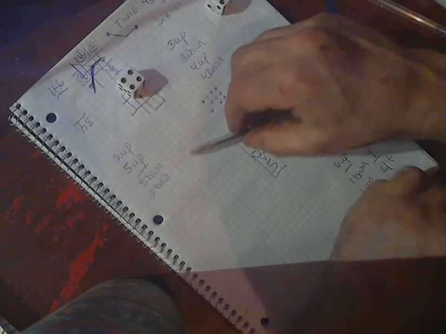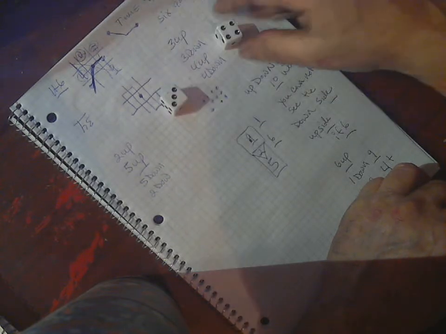When 3 is up and 4 is down, 7 and 6 are represented in each of them. Here's your 4 and here's your 3. 3 and 4 and 7 and 6 are represented. 7 and 3 is 10, 7 and 4 is 11, 6 and 4 is 10, 6 and 3 is 9. 9, 10, and 11 inside.